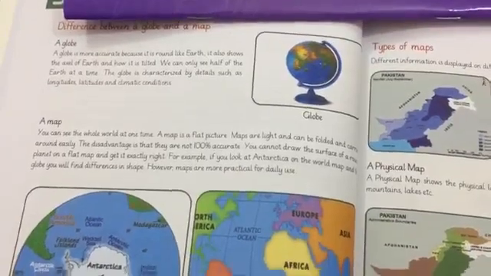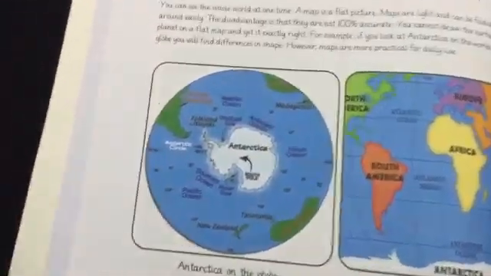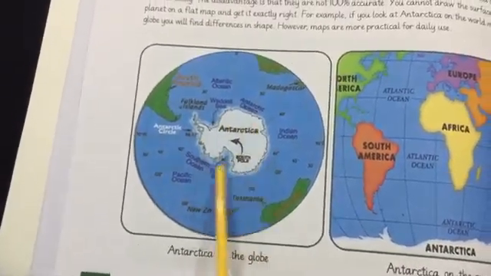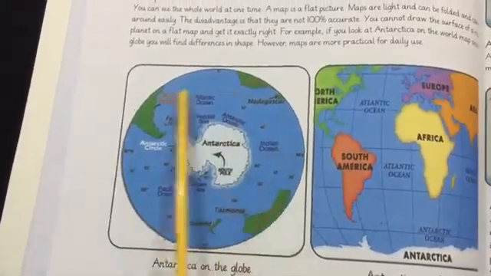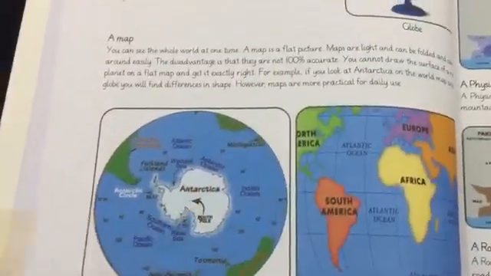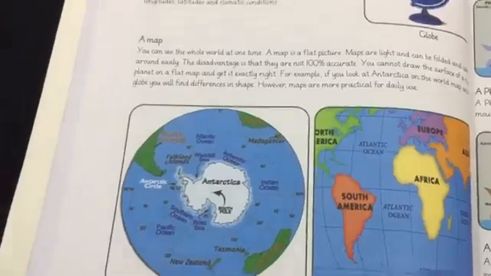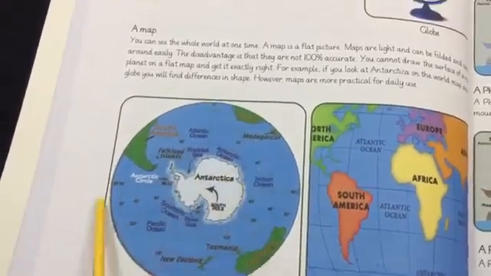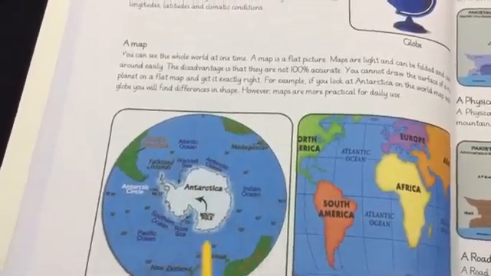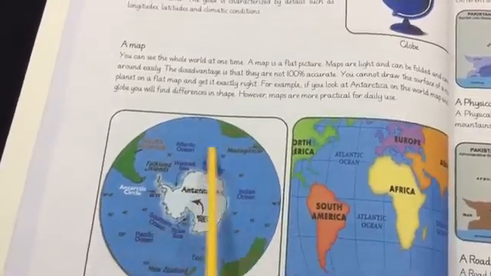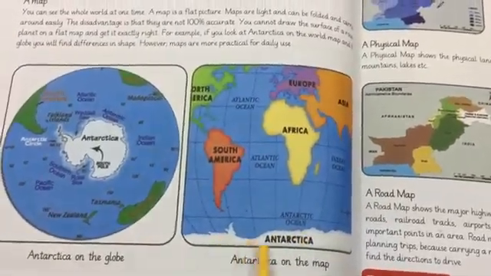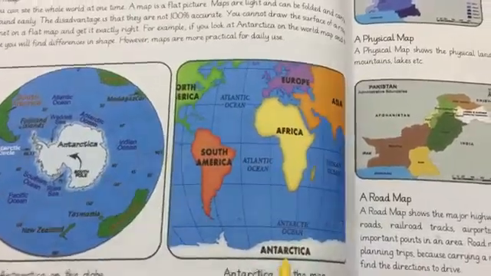So if you see here, it is Antarctica on the globe, right? You can see the exact location of Antarctica on the globe, somewhere here. This is shown from above, from the upper side of the globe. This is Antarctica, and these are all the longitudes and latitudes, and the Atlantic Ocean and the Pacific Ocean. You can see the exact location and the exact shape of Antarctica, whereas on the map it is not the exact shape of Antarctica, right?